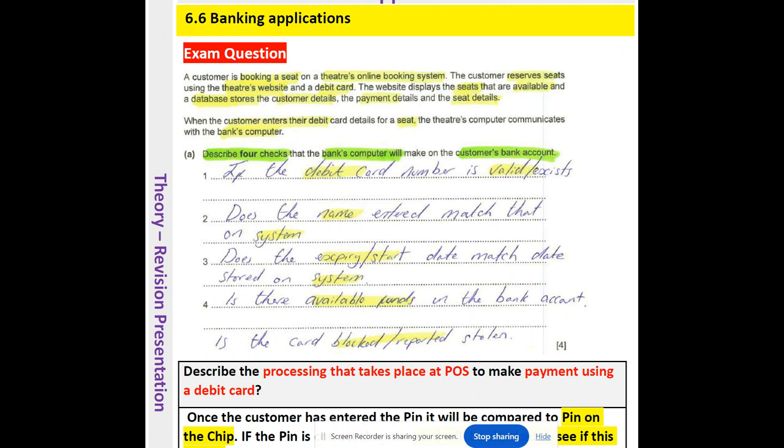A customer is booking a seat on a theatre's online booking system. The customer reserves seats using the theatre's website and a debit card. The website displays the seats that are available, and the database stores the customer details, the payment details, and the seat details. When the customer enters their debit card details for a seat, the theatre's computer communicates with the bank's computer. So we want to make a payment using our debit card.